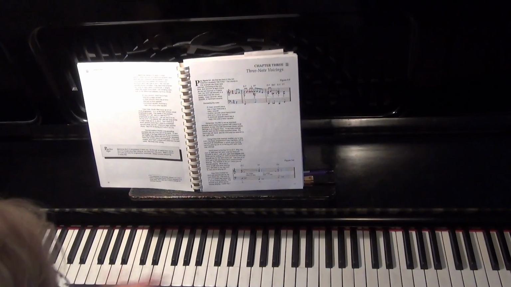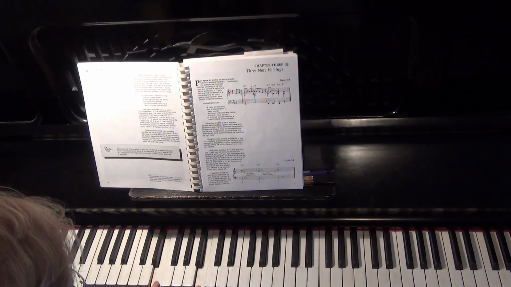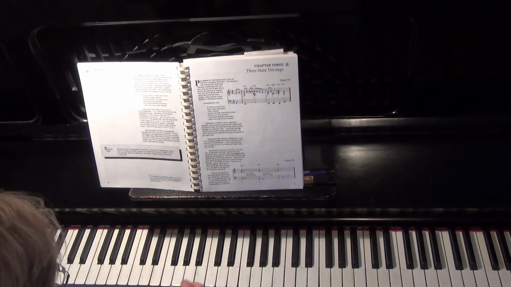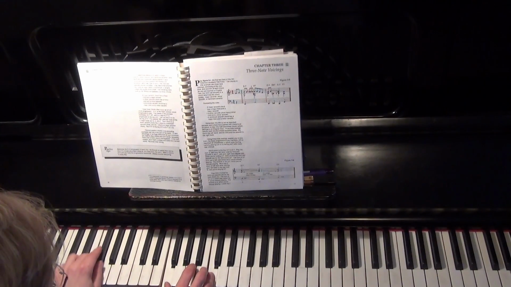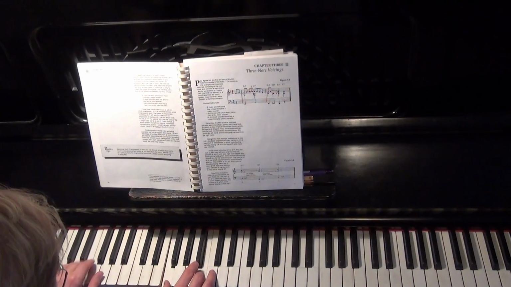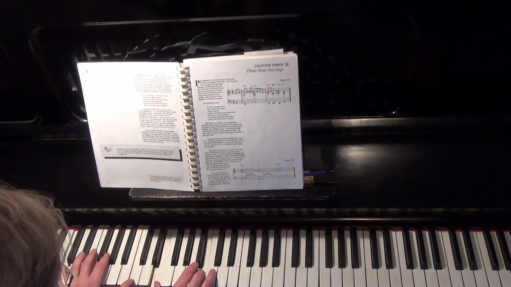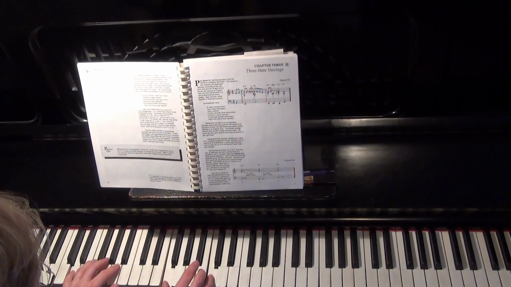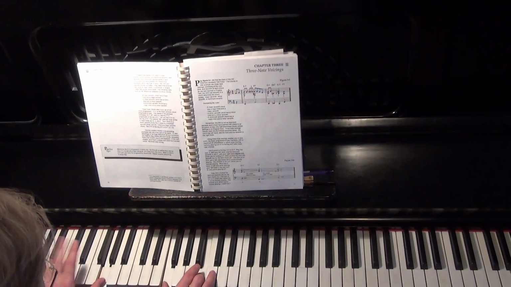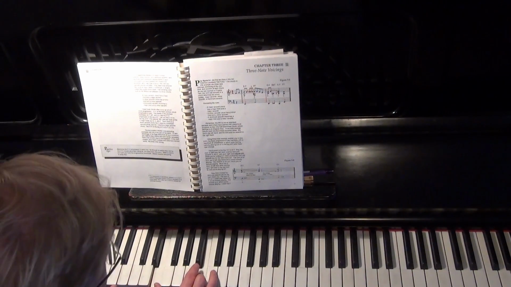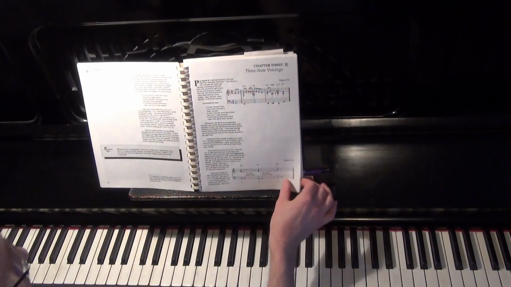So these, here on the left hand, if I have a bass player going, I can hear the harmony, because these are the most essential tones.